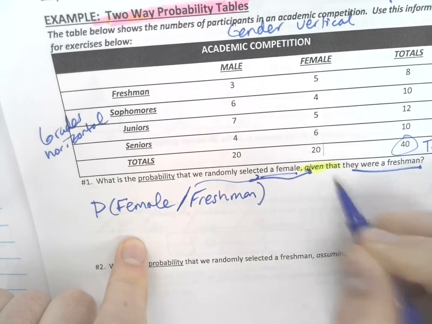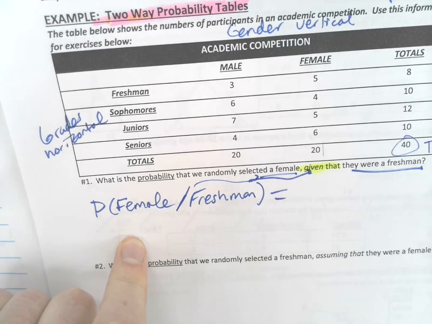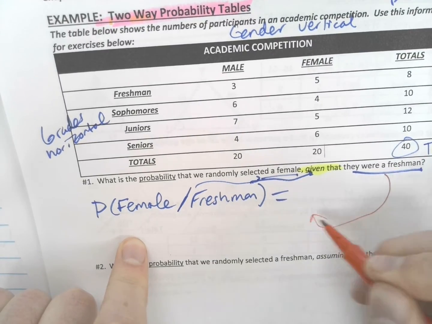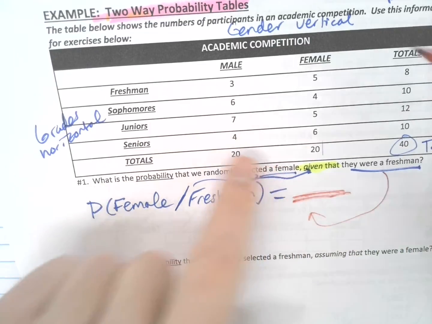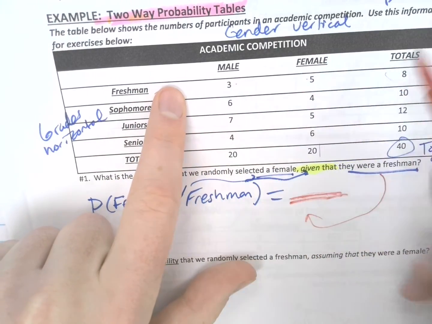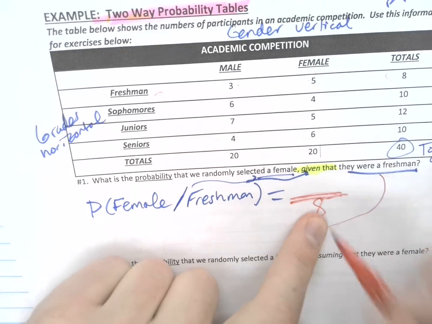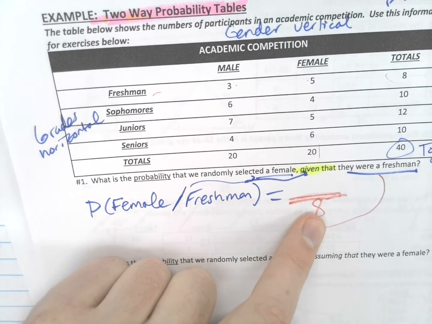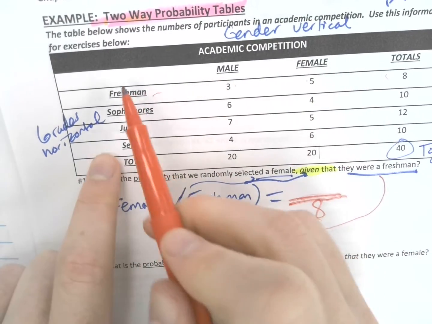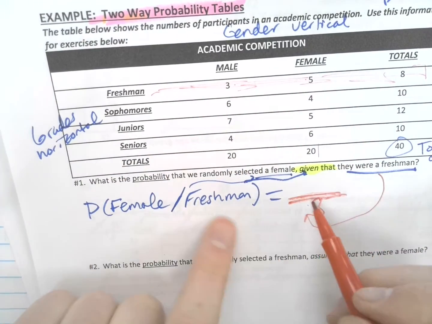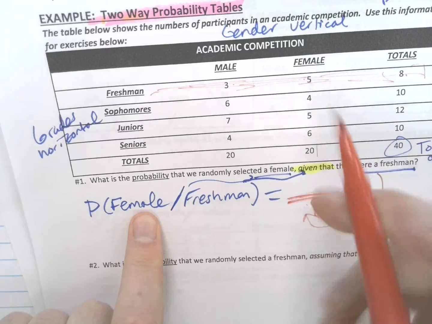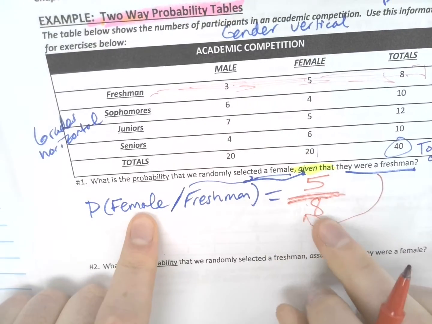And that second thing, what we're given, knocks down the total population to only freshmen. So how many freshmen do we have? Well, we've only got 8 freshmen. And so now, out of these 8 freshmen, how many are female? Oh, going to be 5.